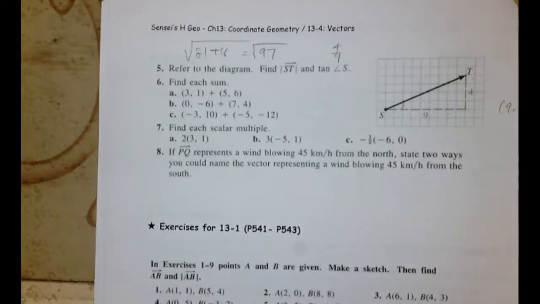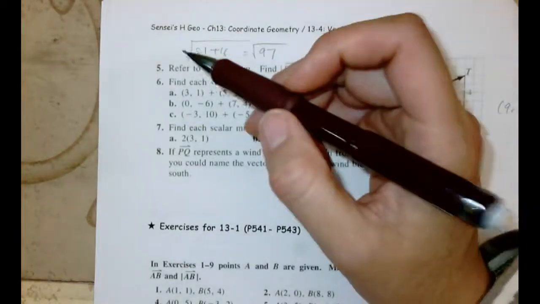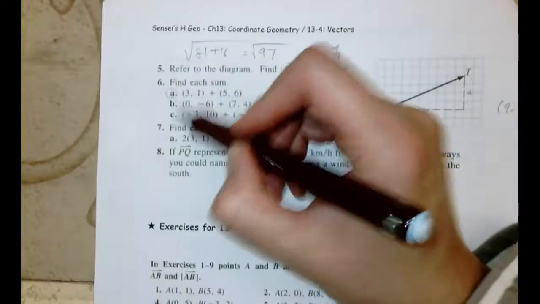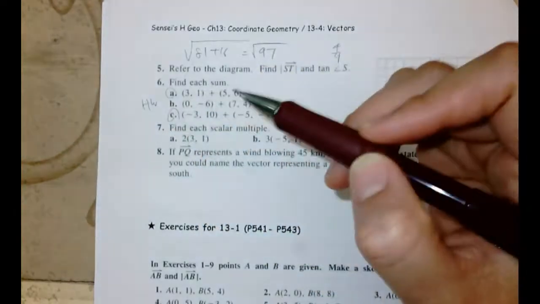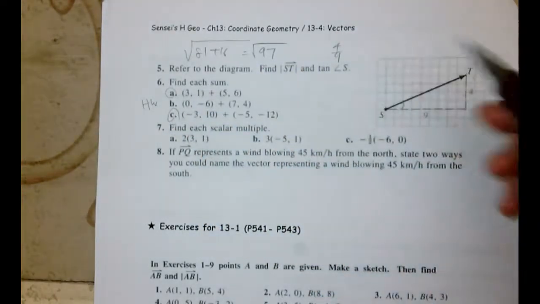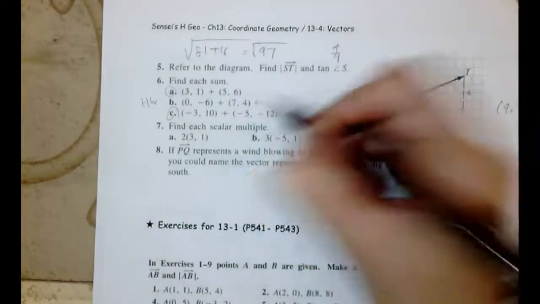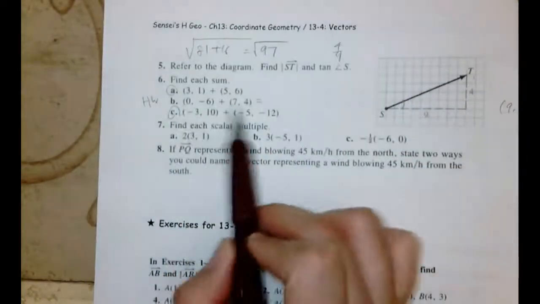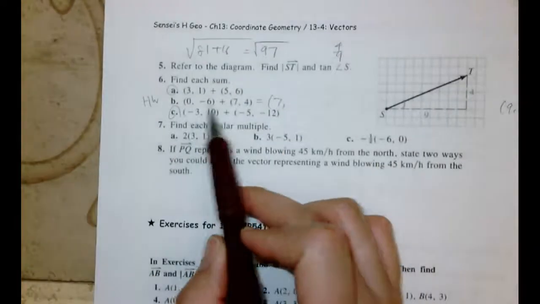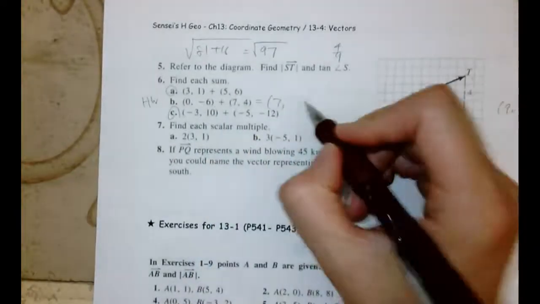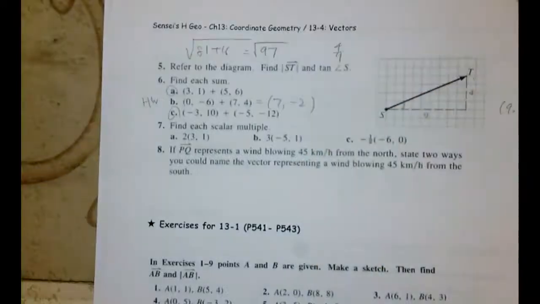Find each sum. Okay, so why don't you do this and this for homework, and let's do B. Okay, all right, so you remember when you're adding the vector, you just add X to X and Y to Y. So 0 plus 7 is 7, and minus 6 plus 4 is minus 2.